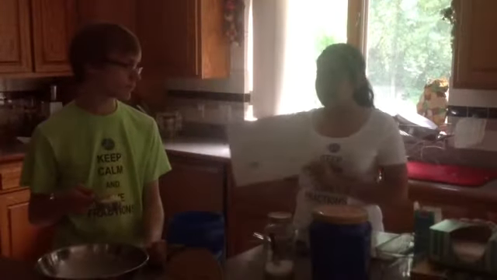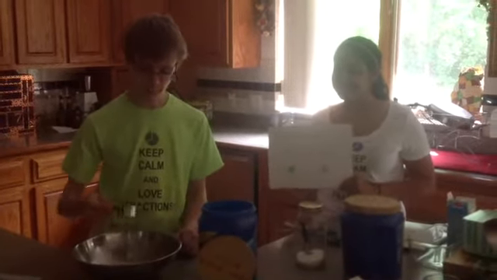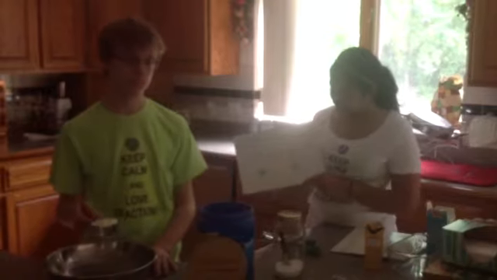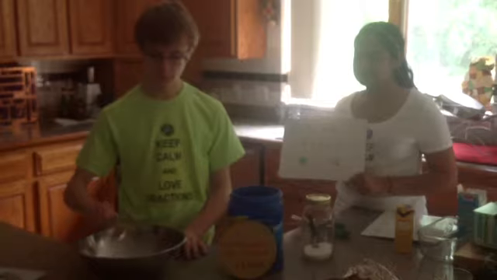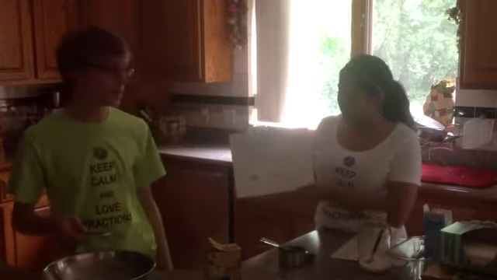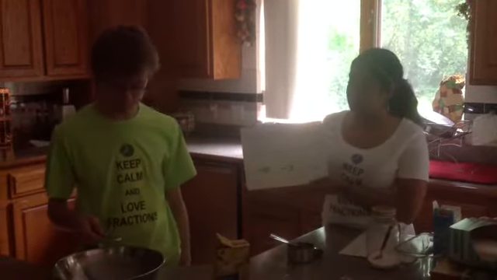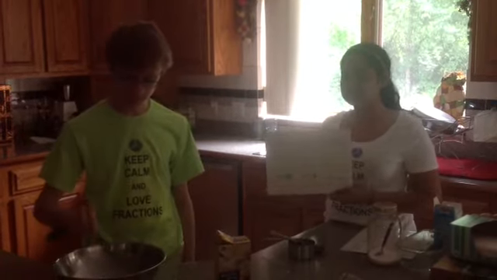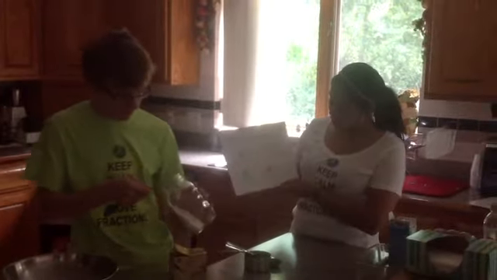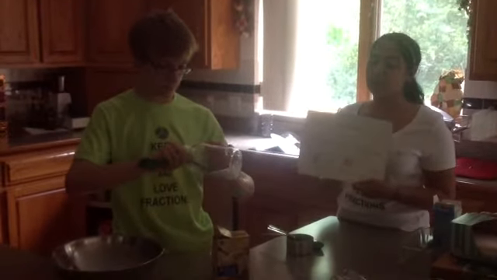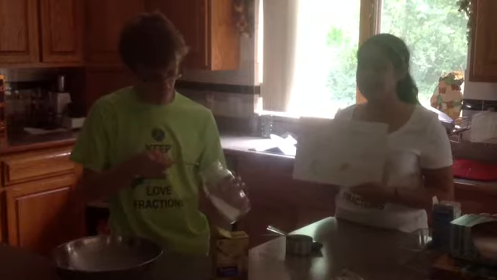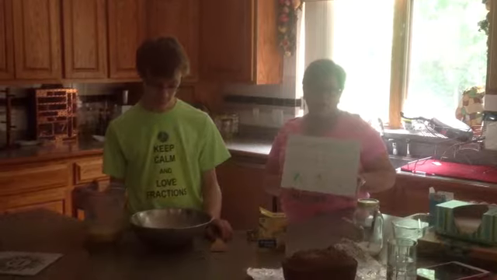We are now going to add 1/2 cup whole wheat flour. We will now add 1/2 cup of all-purpose flour. All right. We'll now add 1/2 teaspoon of baking soda. Now add 1/4 teaspoon of salt, but since we don't have a 1/4 teaspoon, we're going to add 2 1/8 teaspoons. All right, we're going to add some hot water.